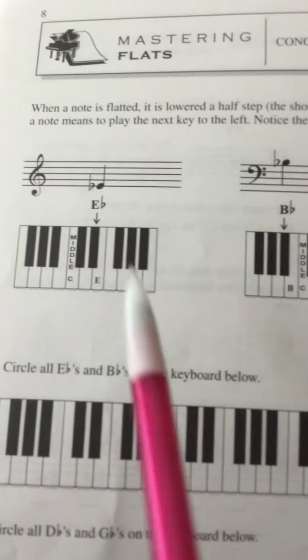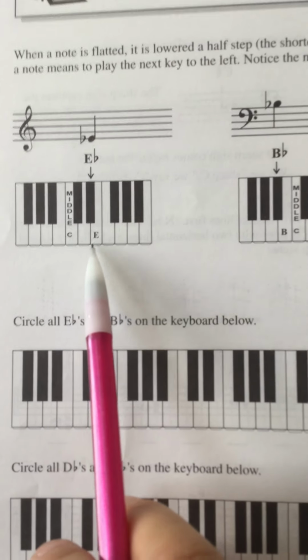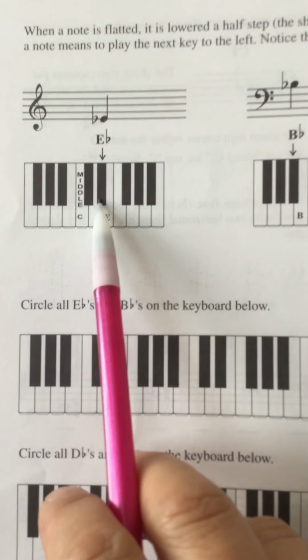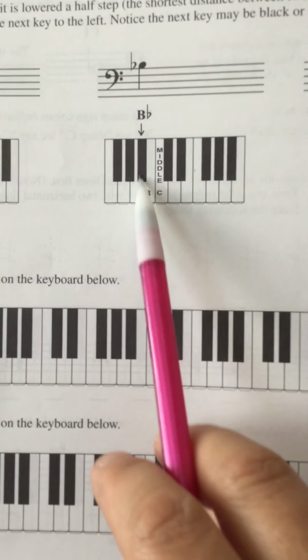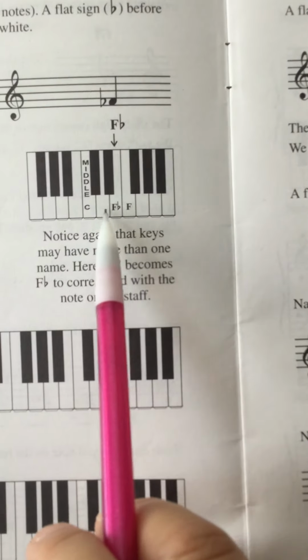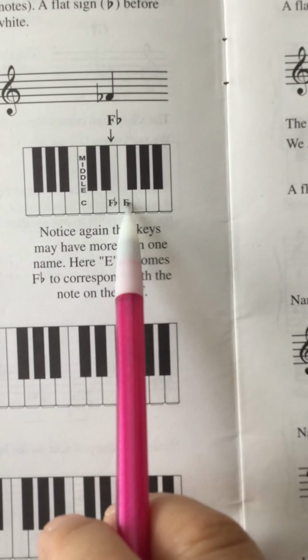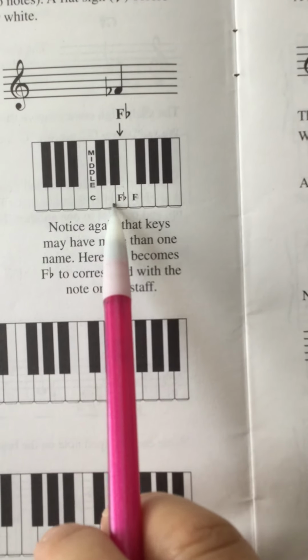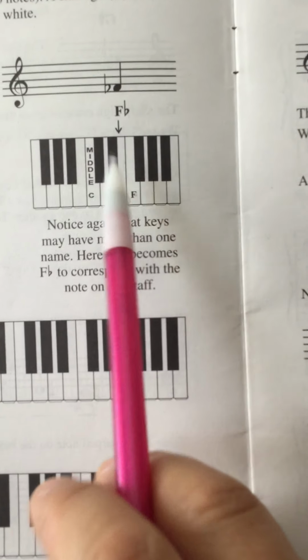As part of page 8. Similar questions about flats. So when you have flats, you're just moving to the left. Usually it's a black key, right? E flat or a B flat. If you have places like this, you have an F flat, similarly with the sharps, right? If you're flatting an F, you hit a white key because there is no black key there.